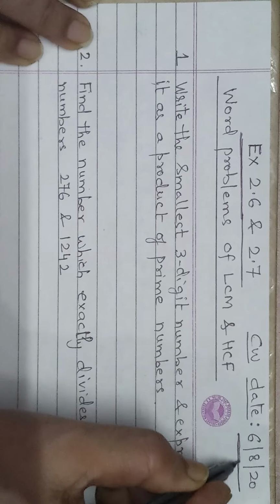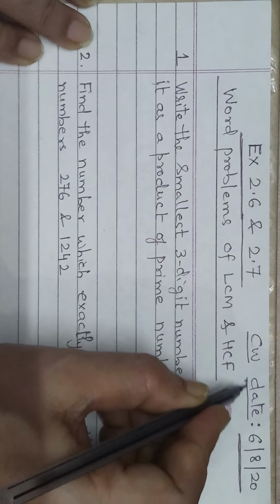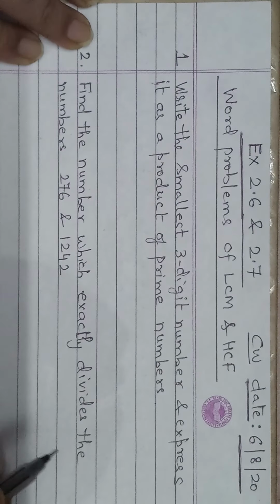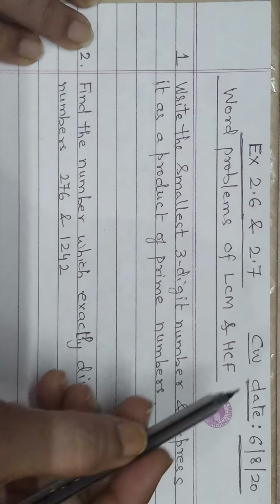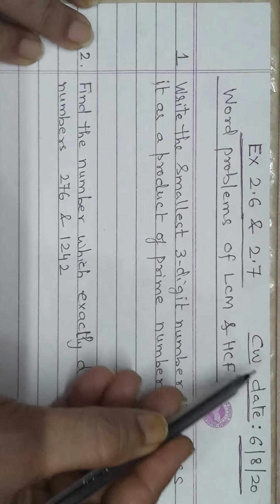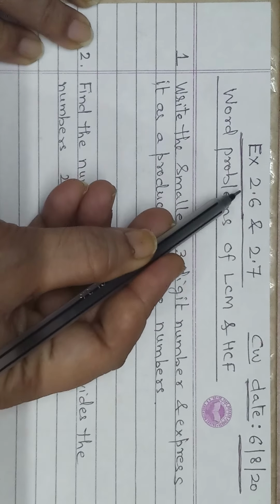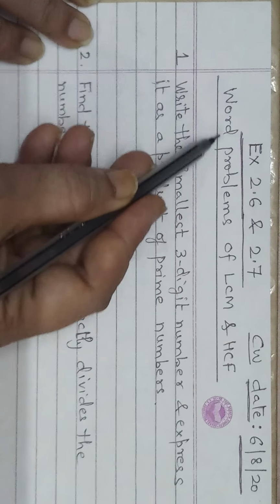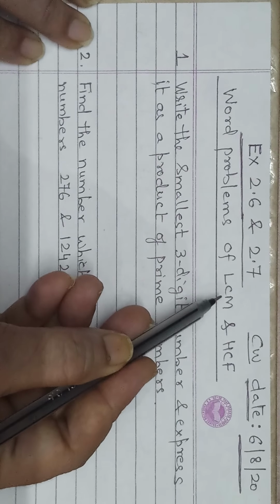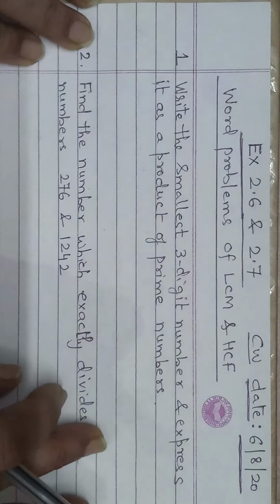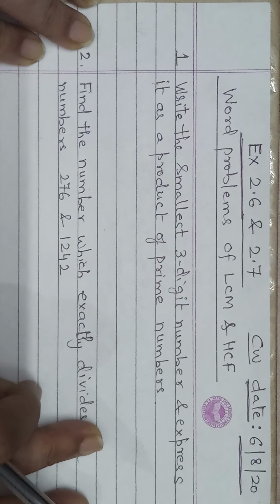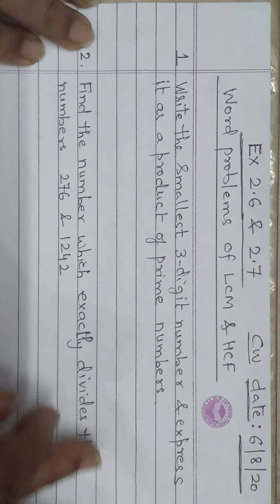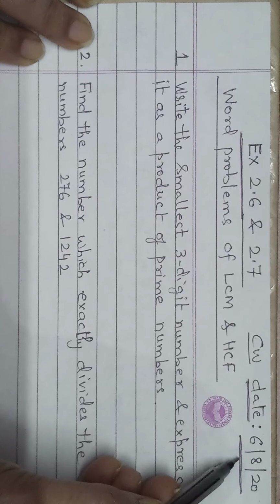And when you do classwork and homework, please see that you are writing the heading very clearly, whether it is classwork or homework. Mention the exercise from where you have done, mention the subtopic which you are choosing, and when you start your homework, your heading should be homework. Also the date should be mentioned in your classwork and homework.